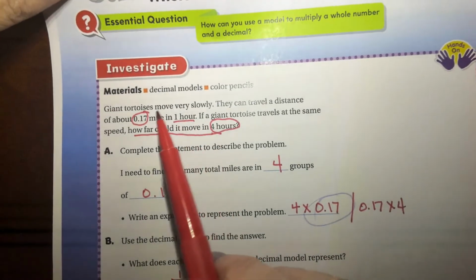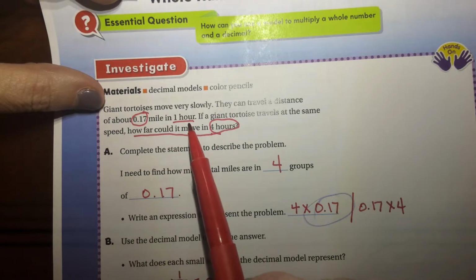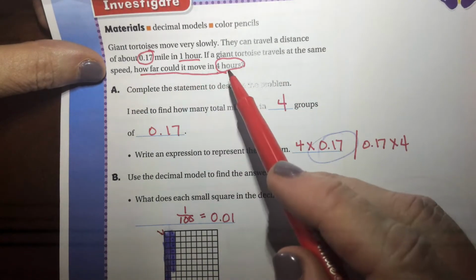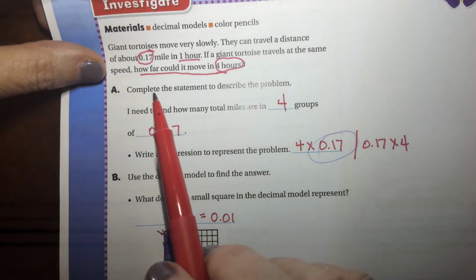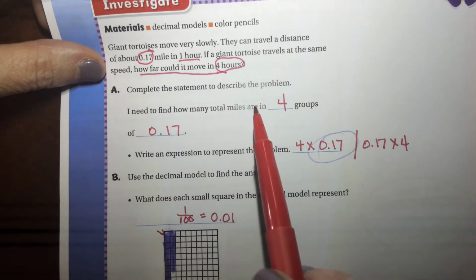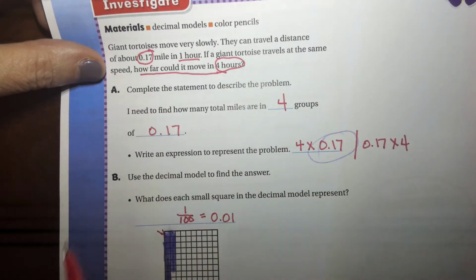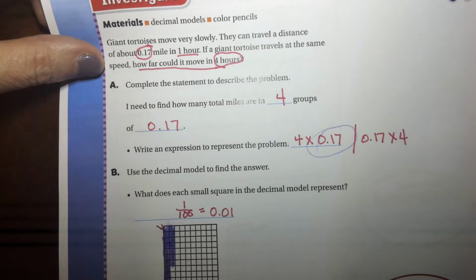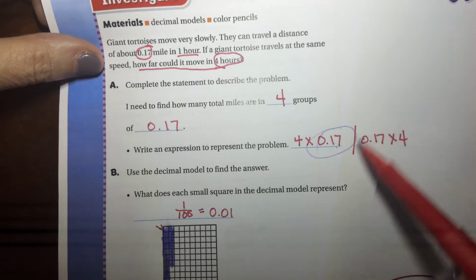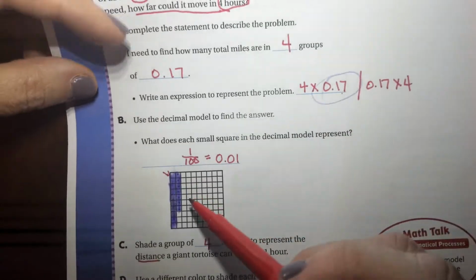Giant tortoises move very slowly, and they can travel a distance of 0.17 miles in 1 hour. If a giant tortoise can travel at the same speed, how far can it move in 4 hours? We completed letter A. Complete the statement to describe the problem. I need to find out how many total miles are in 4 groups of 0.17. When I write the expression to represent the problem, I can say 4 times 0.17, or I can say 0.17 times 4. It really doesn't matter. It's whatever fits your fancy.